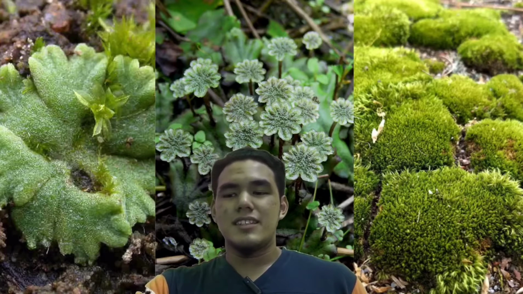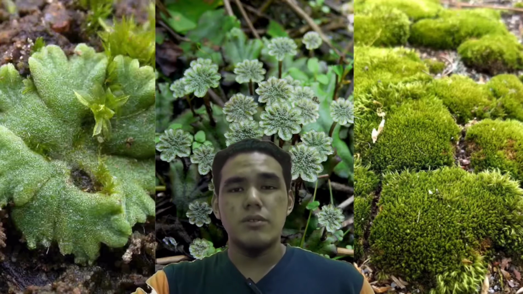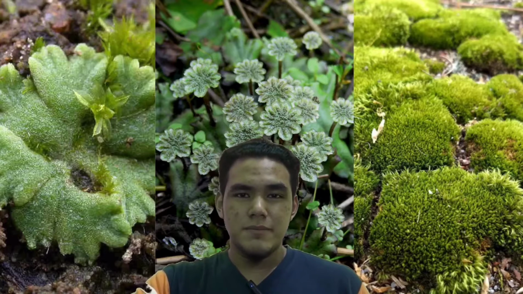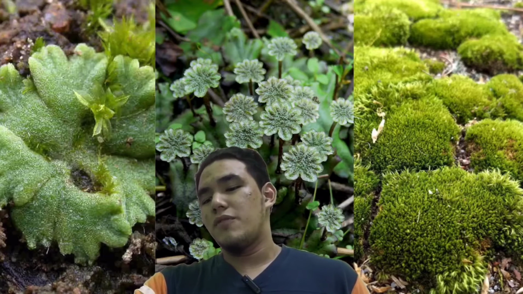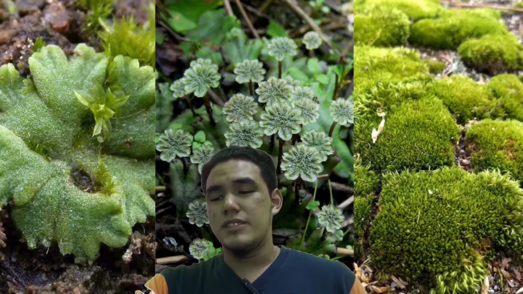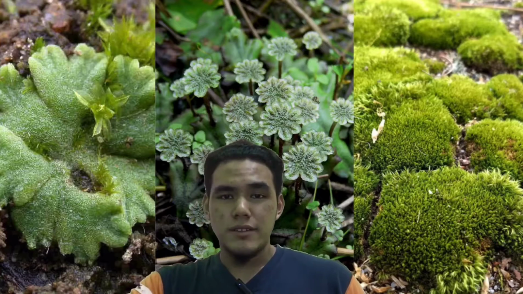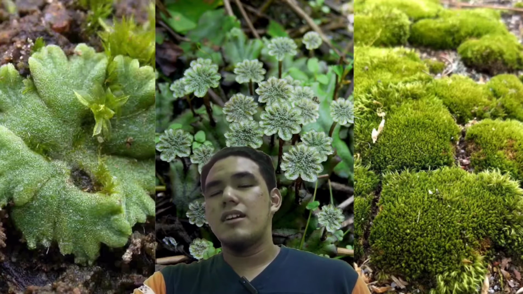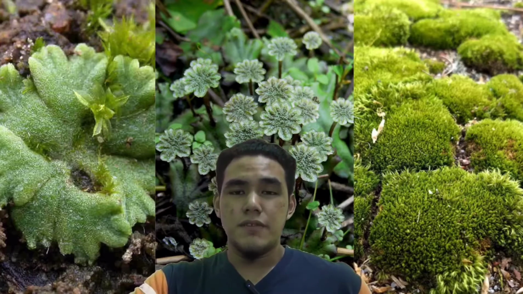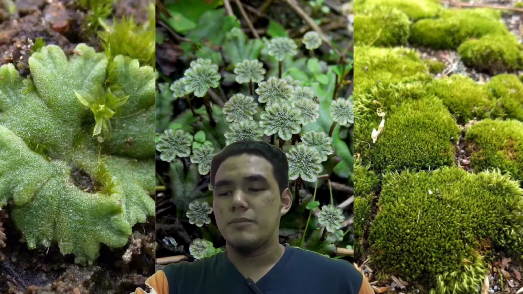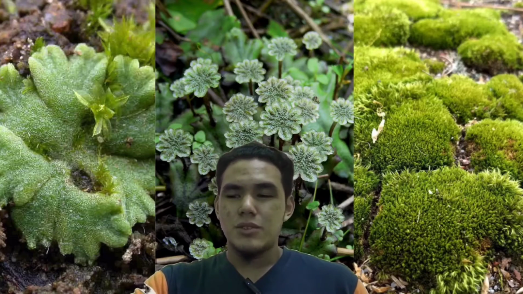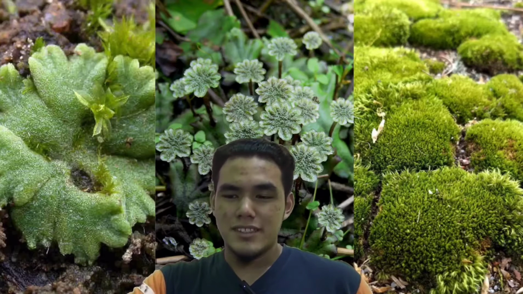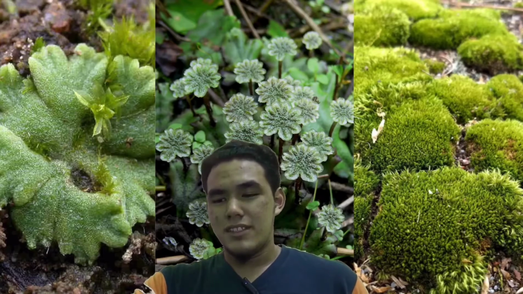We will be explaining these three bryophytes. The first one, liverworts, will be explained by Nazura. Secondly, the hornworts will be explained by Hafiza, and mosses will be explained by myself. So have a good focus. Let's go straight to them.